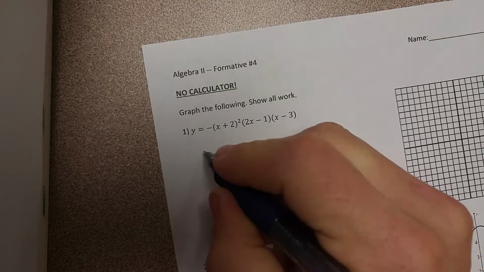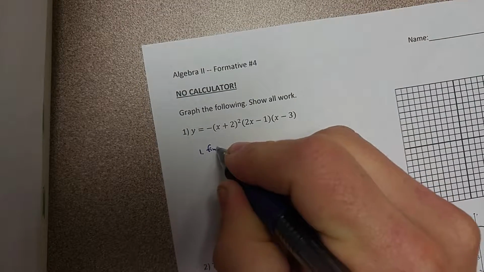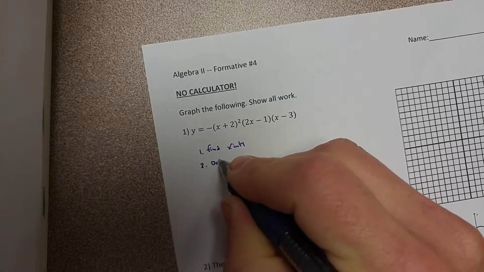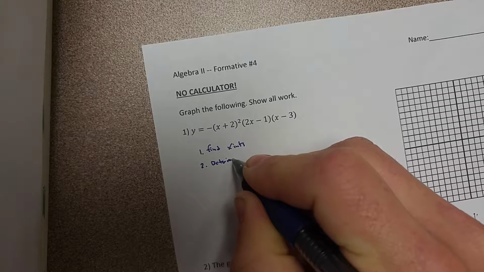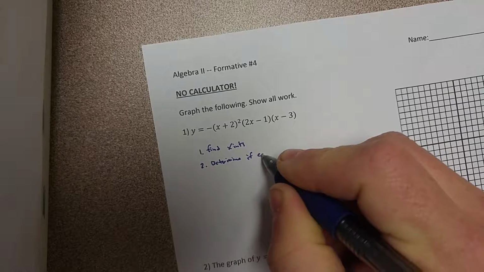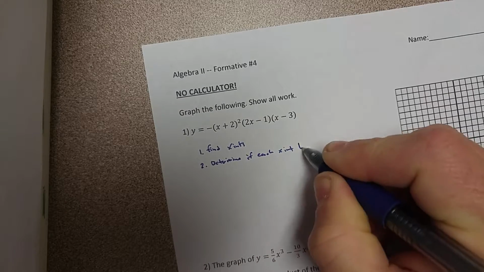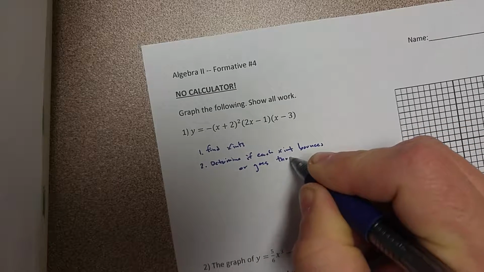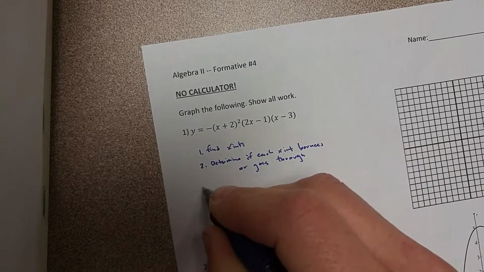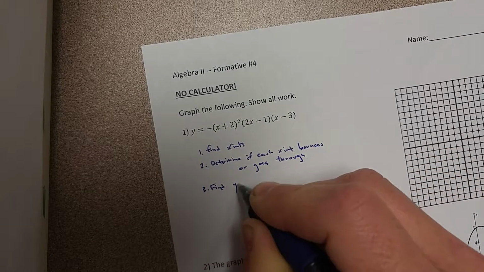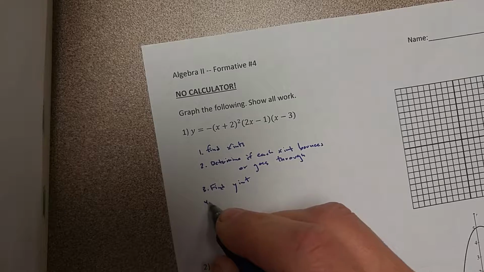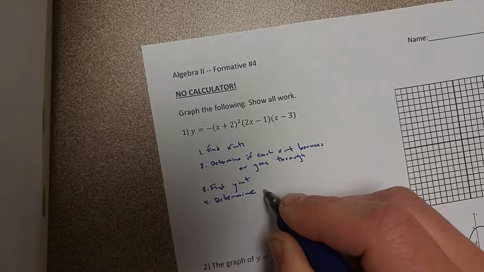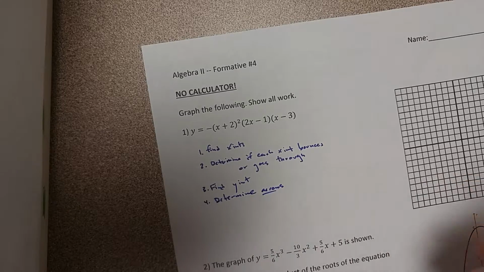Okay, so for the first one we have several steps. We're going to find X-intercepts. We're going to determine if each X-intercept bounces or goes through. We're going to find the Y-intercept. And then we're going to determine end behavior, which are the arrows. So I'll just say determine the arrows.